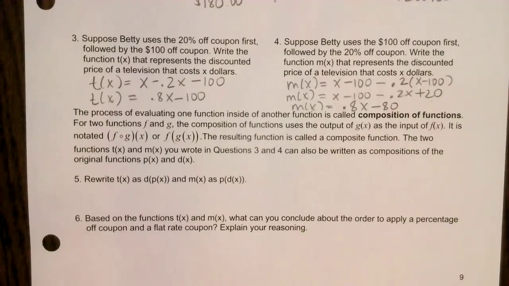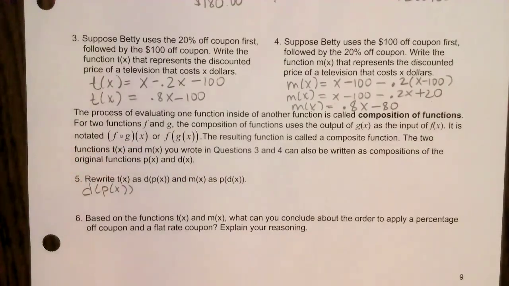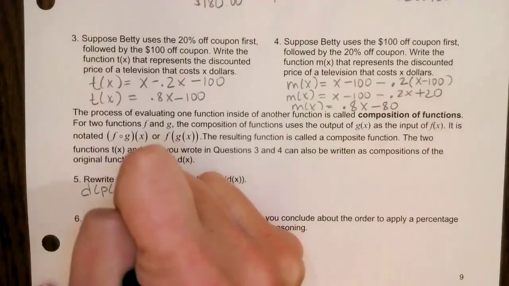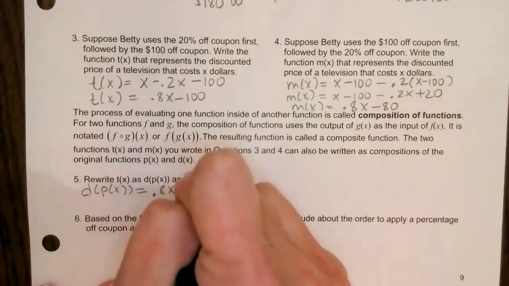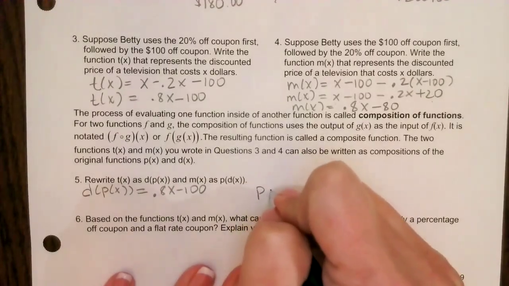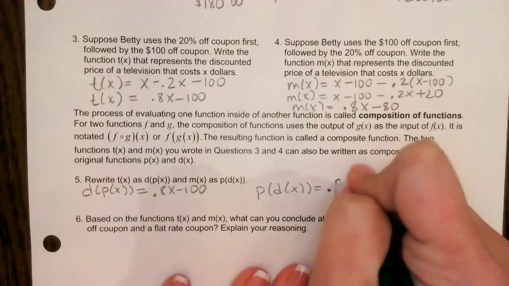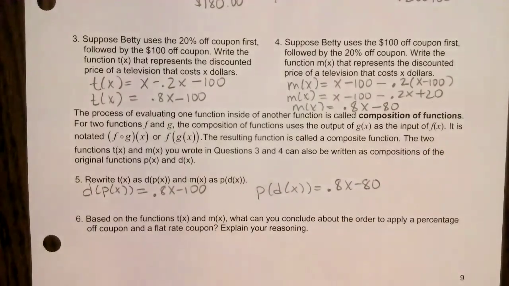The two functions, t of x and m of x, you wrote in questions 3 and 4, can also be written as compositions of the original functions p of x and d of x. So we're going to rewrite t of x as d of p of x, which is our 0.8x minus 100. And then p of d of x is equal to our 0.8x minus 80.